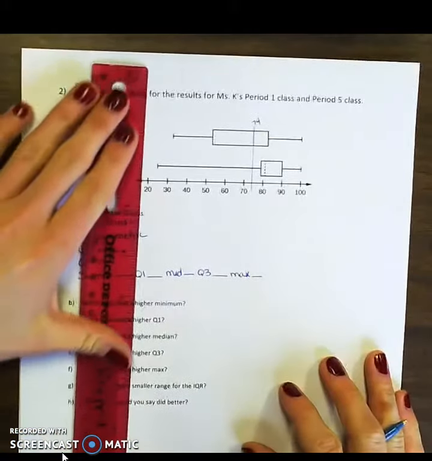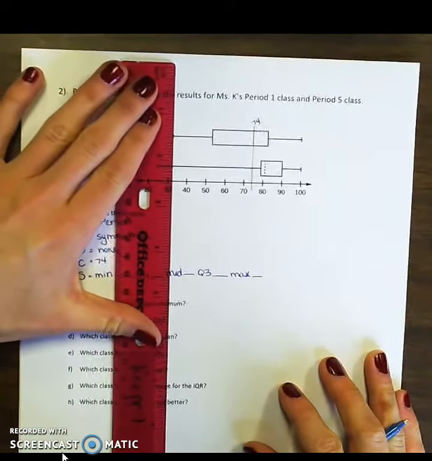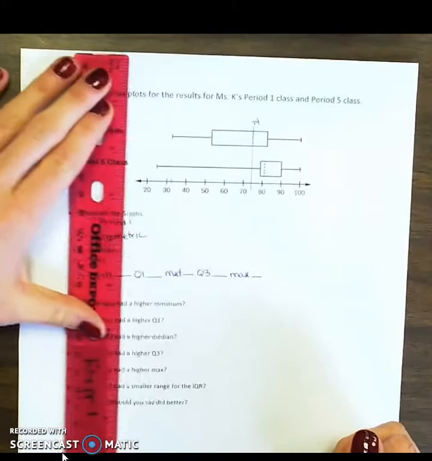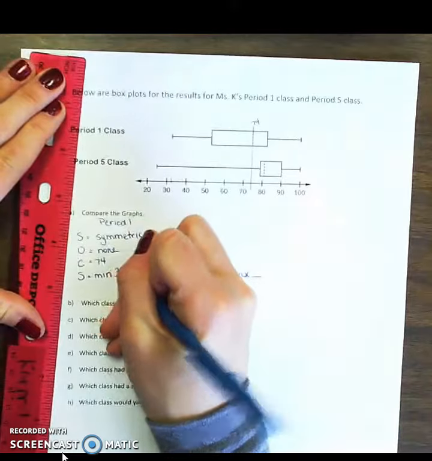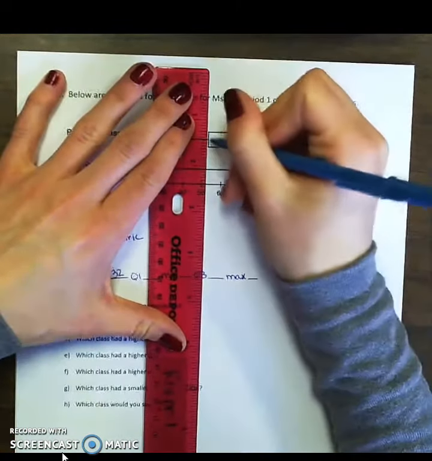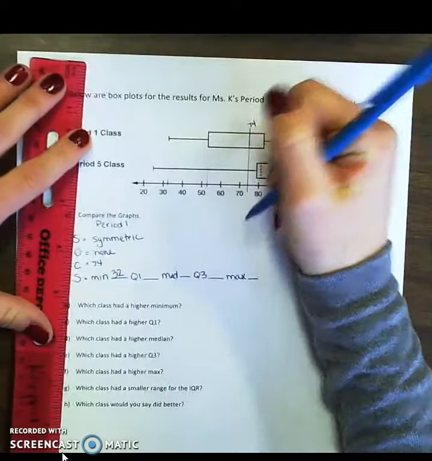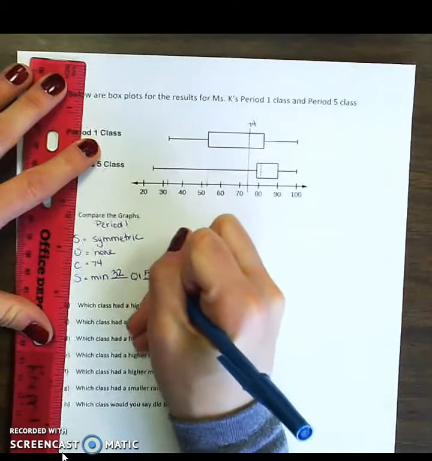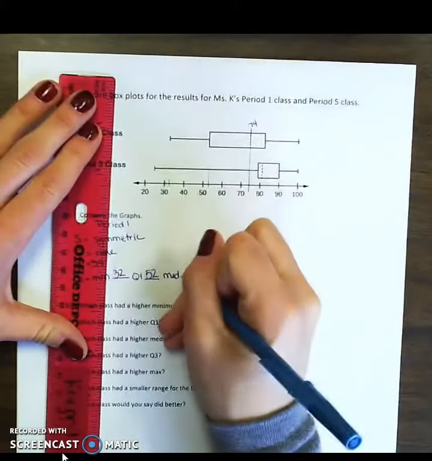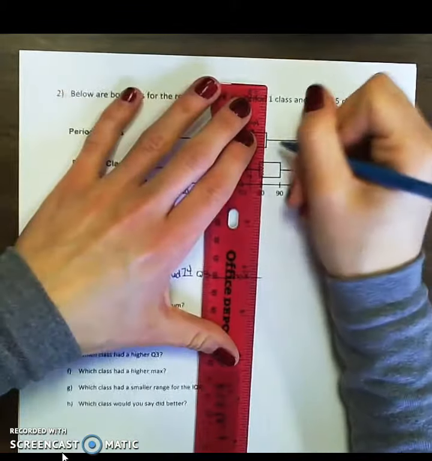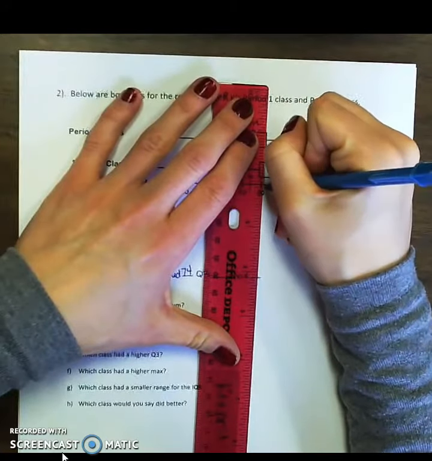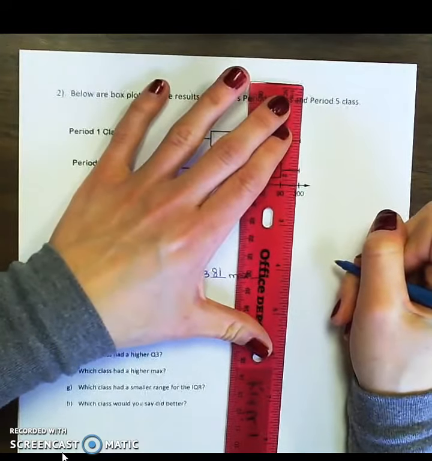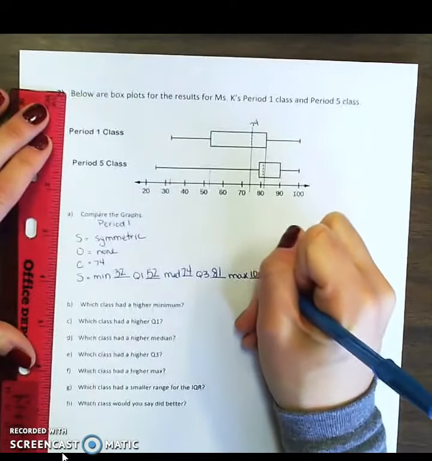My min, if I follow that straight down, looks like approximately 32. My Q1, I follow it right down, is about 50, 52. I already know my median was 74. My Q3 looks like about 81, and my max looks to be about 100.